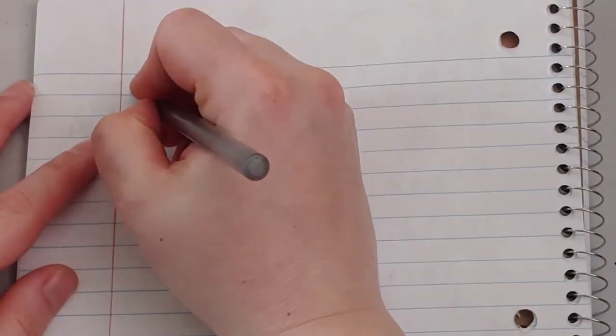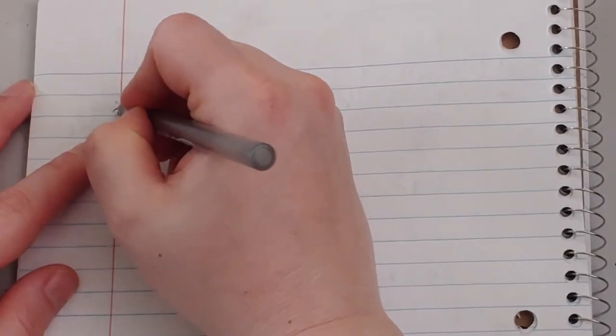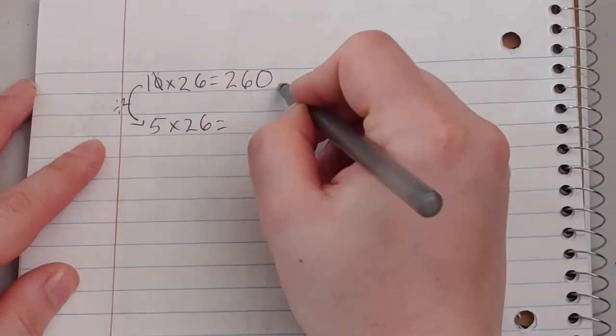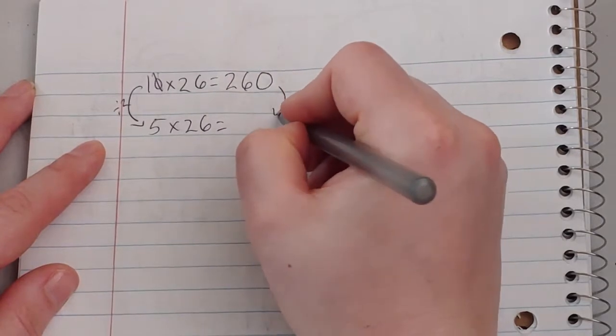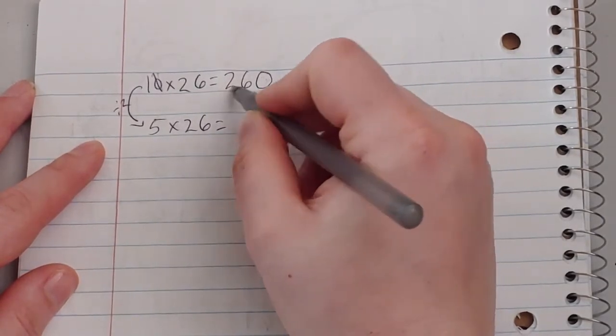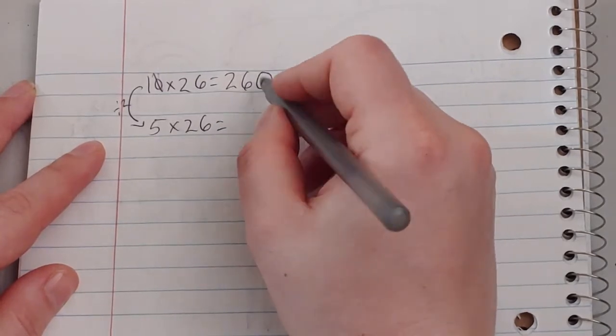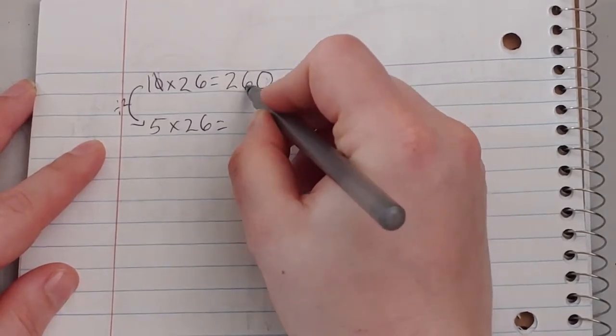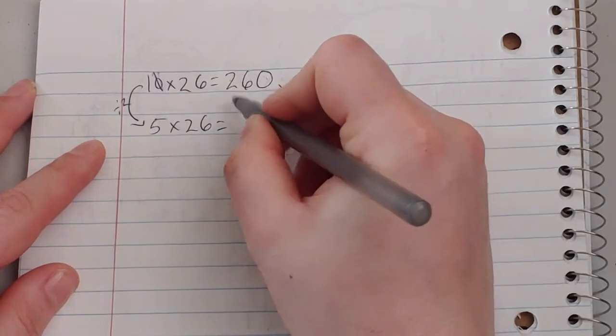I see that this is half. Nothing happens to the 26, so this is also gonna half. So these are all even numbers, so I can half them easily. Half of 0 is 0, half of 6 is 3, half of 2 is 1.